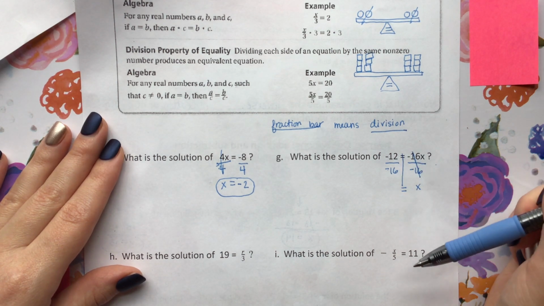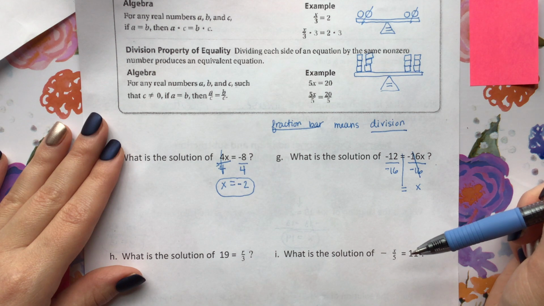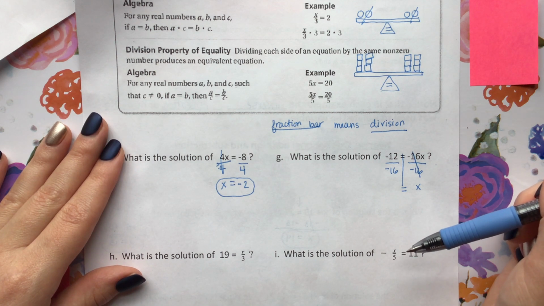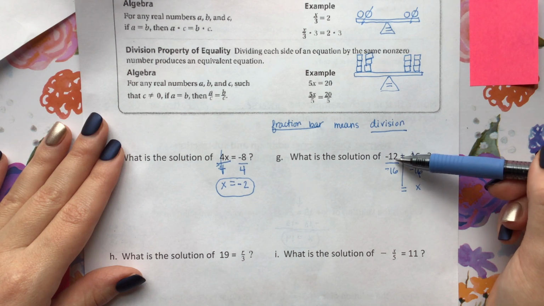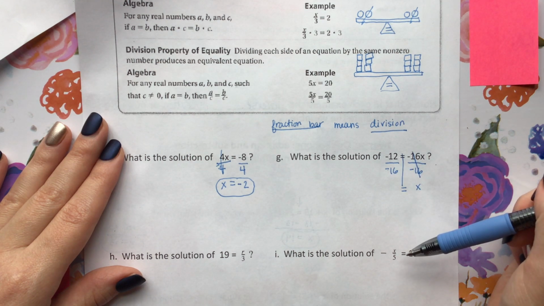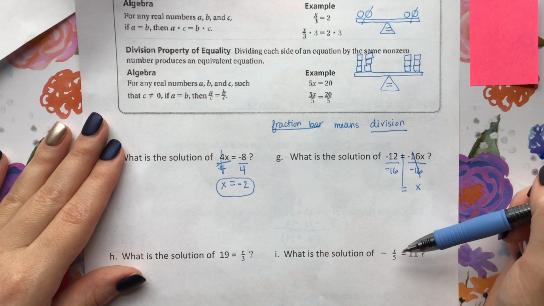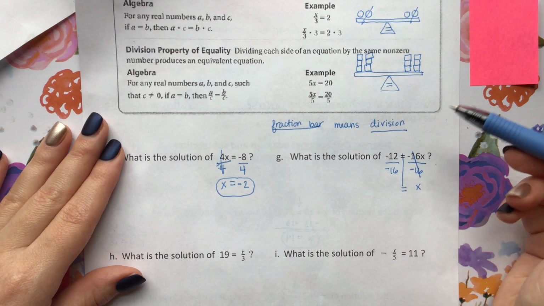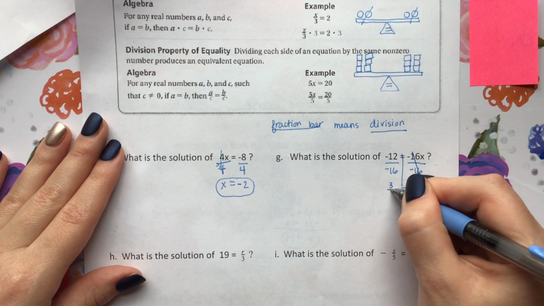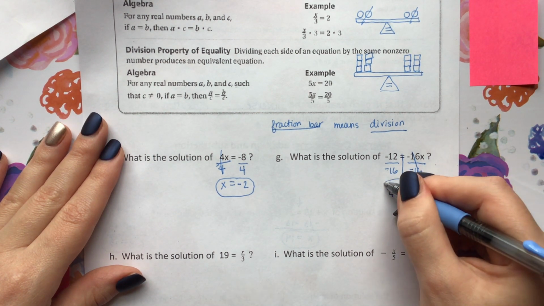We have 12 over 16, and that can be reduced. I don't want you to just put that into your calculator and get a decimal. Instead, ask yourself, what can go evenly into 12 and 16? Well, the answer is 4. So if I reduce the top and bottom by a factor of 4, I'm going to get positive 3/4 for my answer.